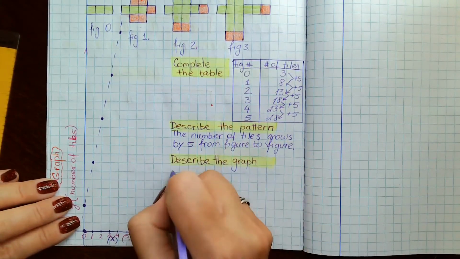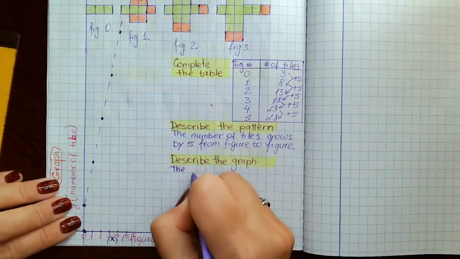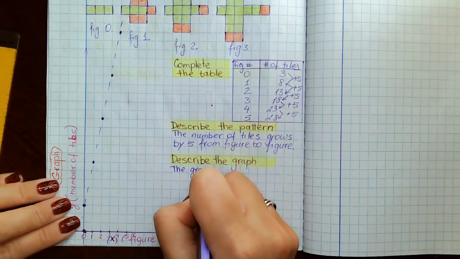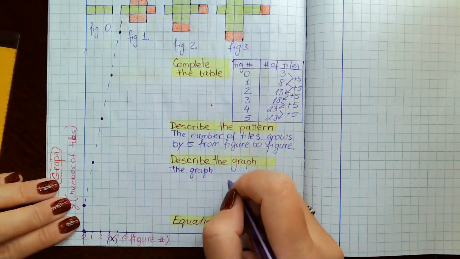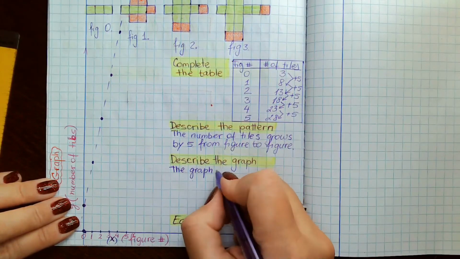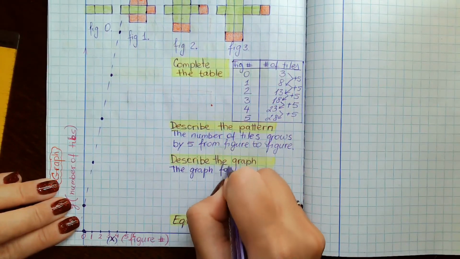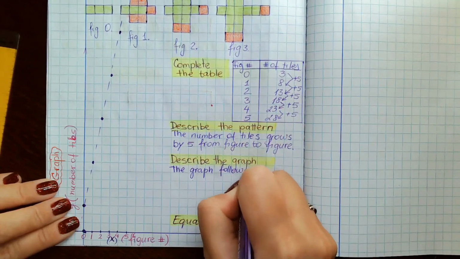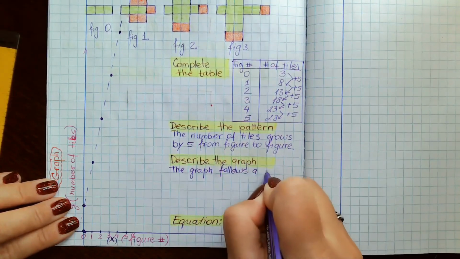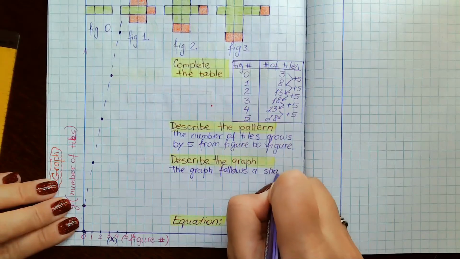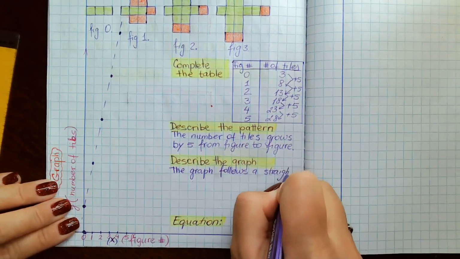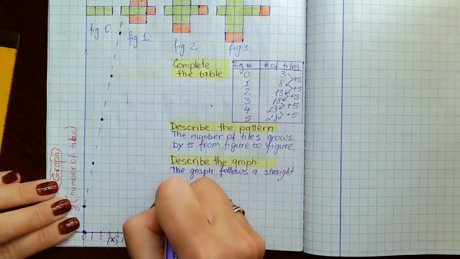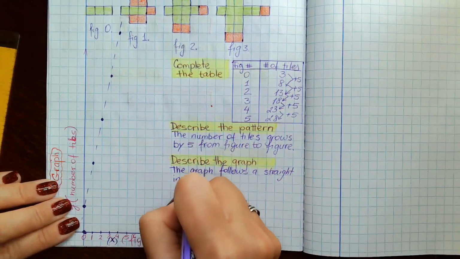So the graph follows a straight increasing line, increasing because it goes up.